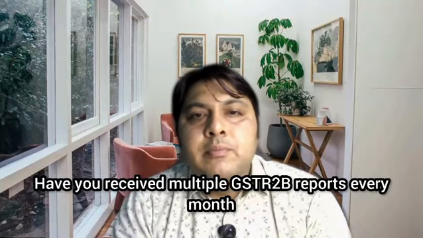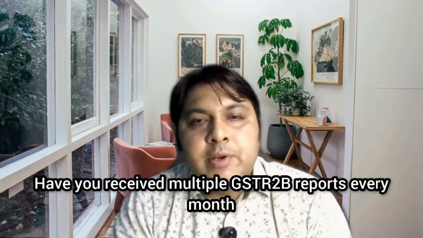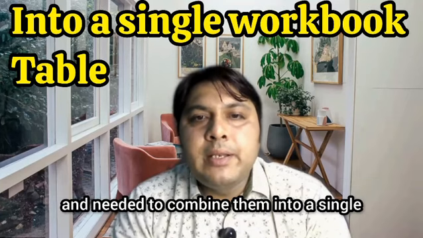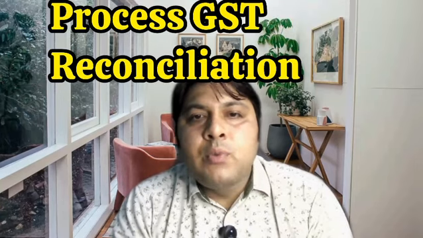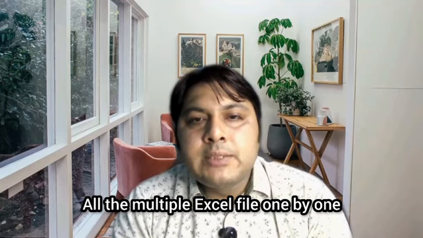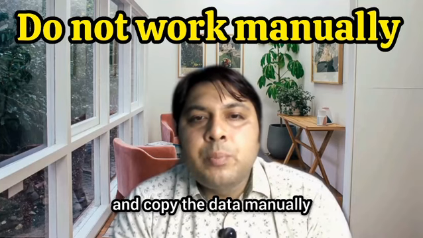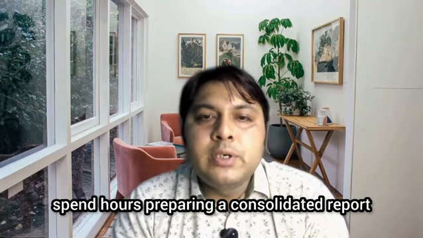Have you received multiple GSTR-2B reports every month and needed to combine them into a single workbook table for GST reconciliation? Most people open the multiple Excel files one by one and copy the data manually, spending hours preparing a consolidated report.